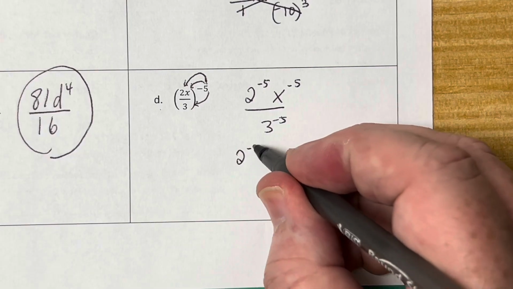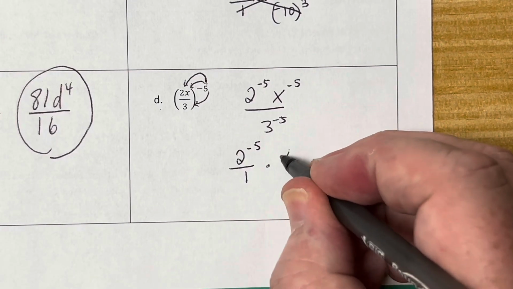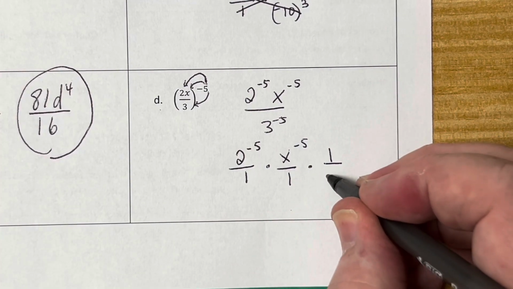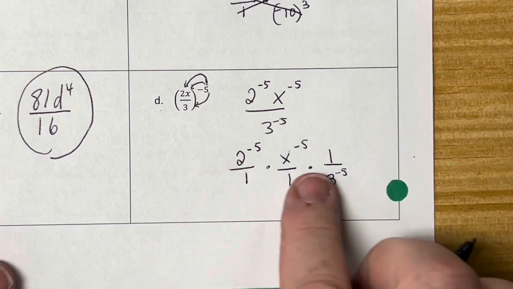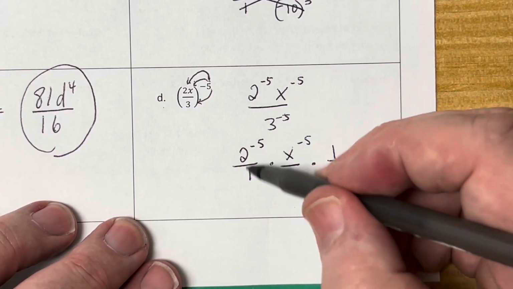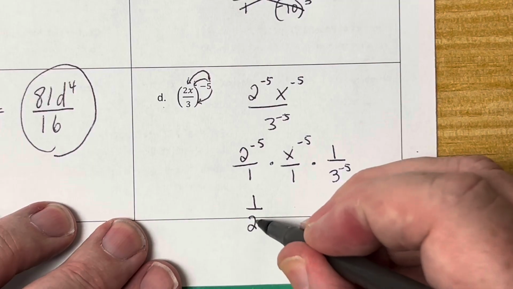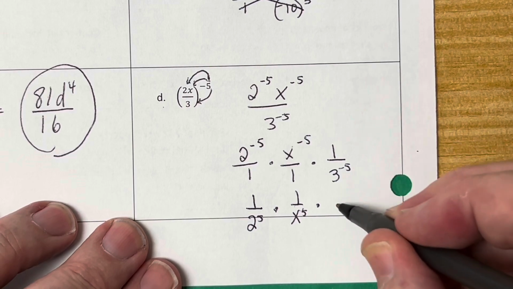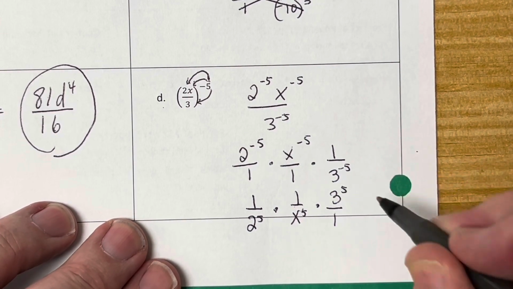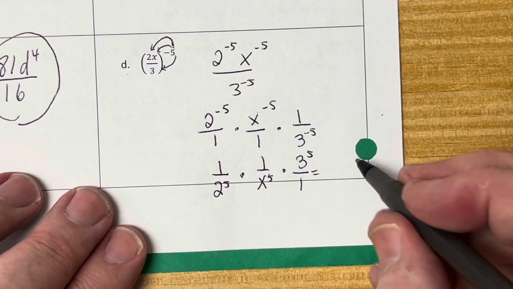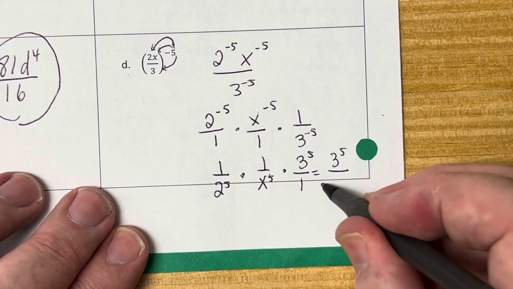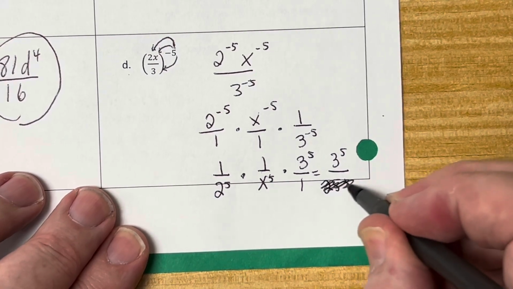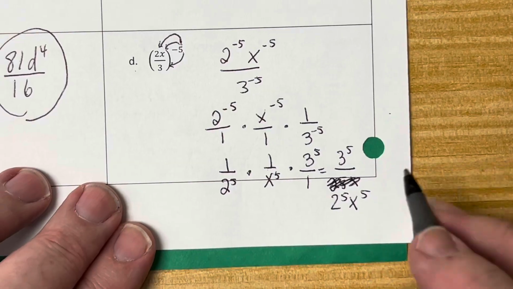We have 2 to the negative 5 over 1, x to the negative 5 over 1, times 1 over 3 to the negative 5. Now that we have these negative exponents, we want to take the reciprocal, so this becomes 1 over 2 to the 5th, and 1 over x to the 5th, and this is 3 over 1 to the 5th. All right, so now when we put it back together, we have 3 to the 5th over 2 to the 5th, x to the 5th.